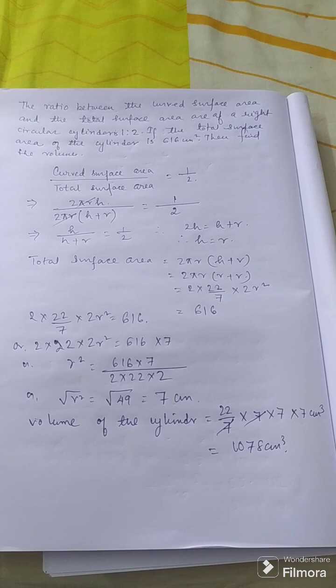So today we have discussed two numericals, one from a rectangular volume surface area problem and another of a cylinder volume surface area numerical. So for today I am closing this video. I hope you have understood it.